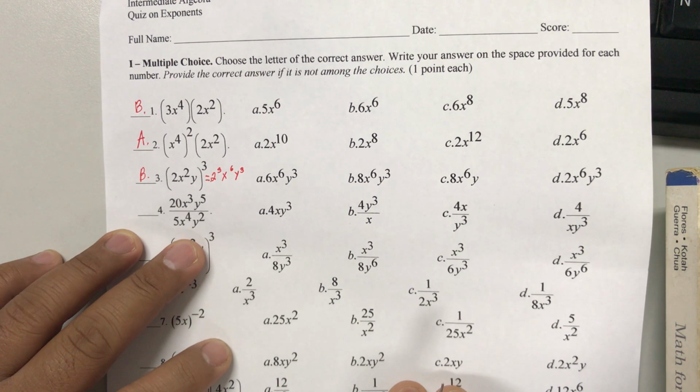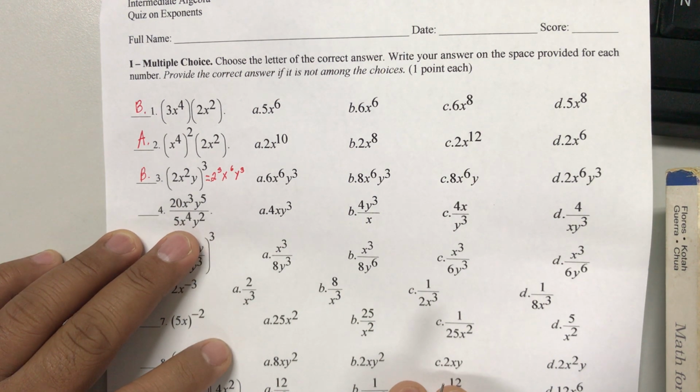Now take note that the exponent of x in the denominator is larger than the exponent of x in the numerator. Meaning to say, the result should bear the variable x written in the denominator with an exponent which is positive 1.